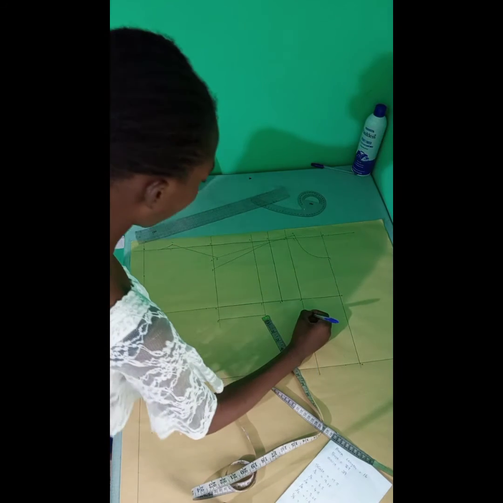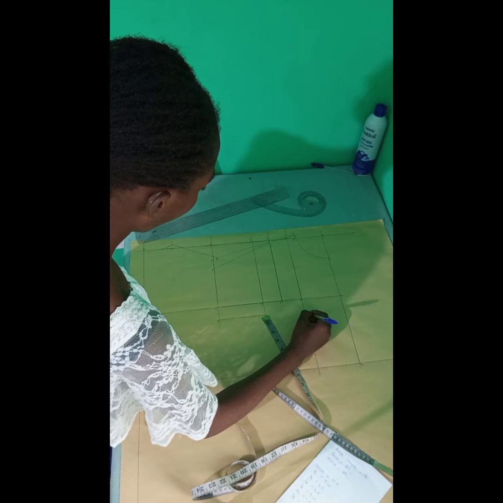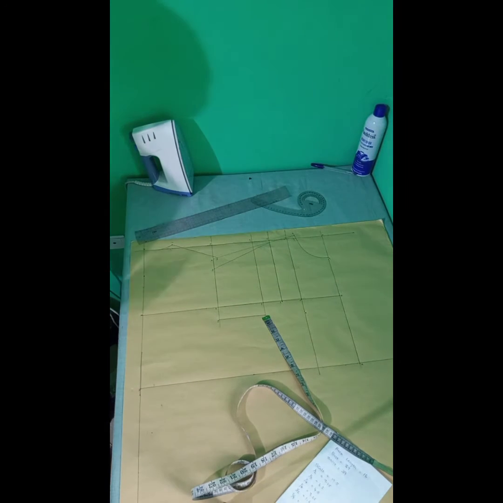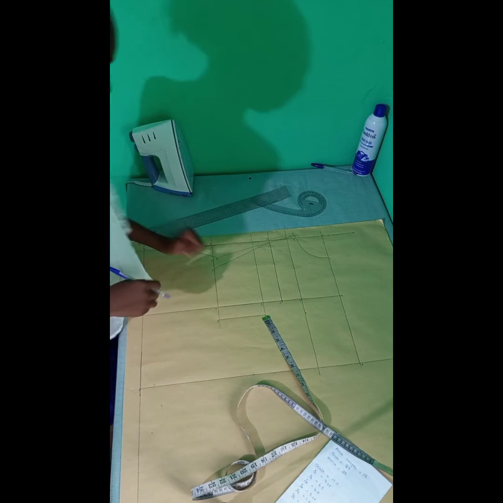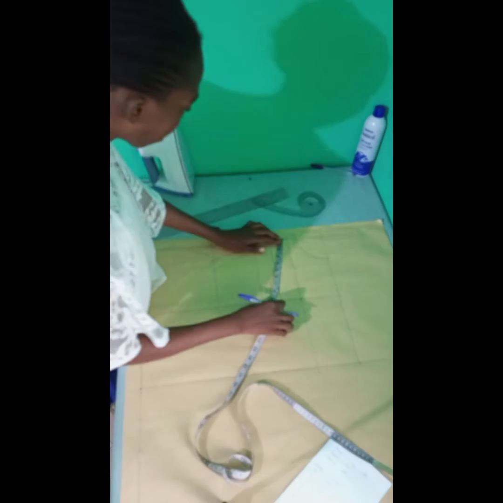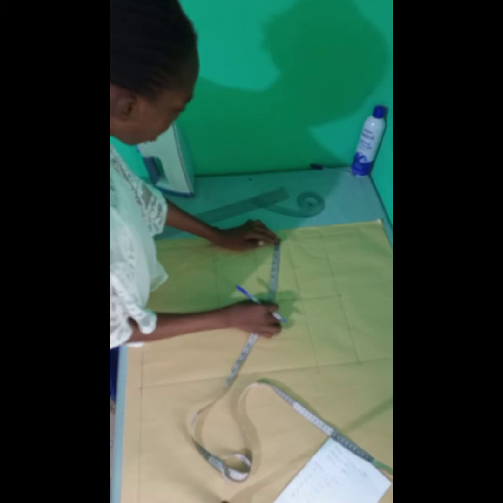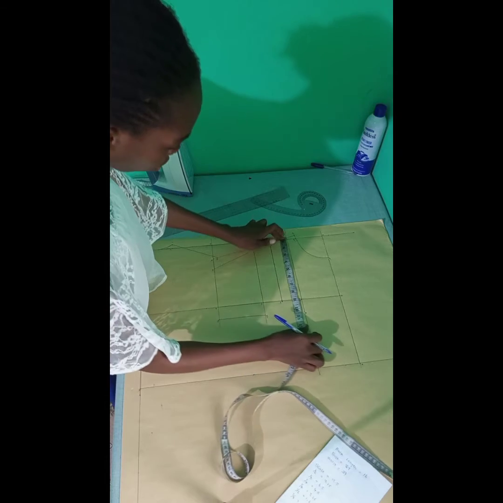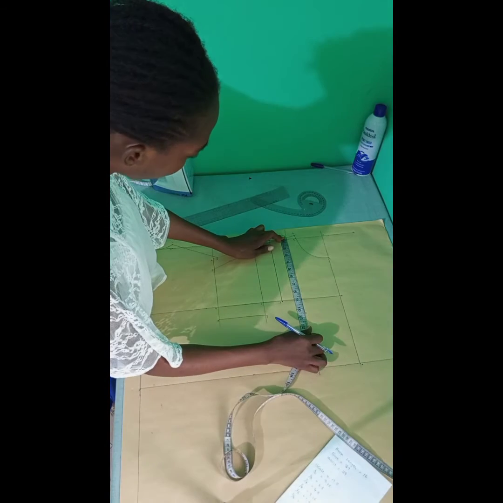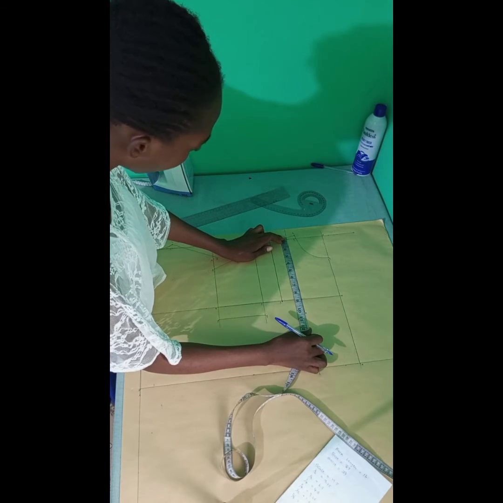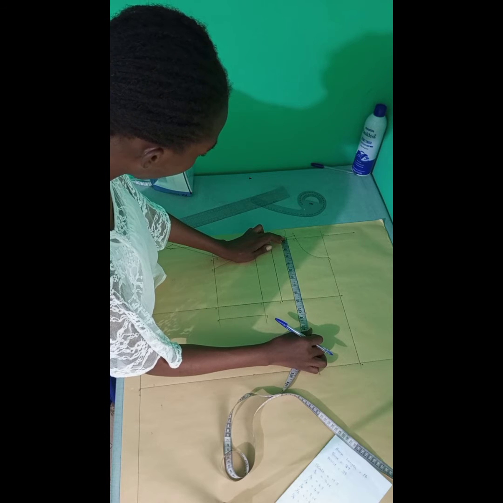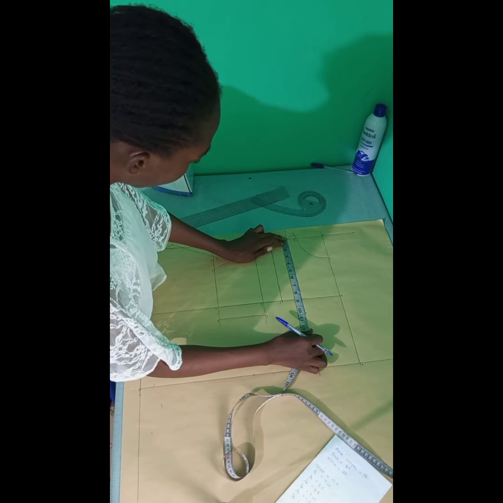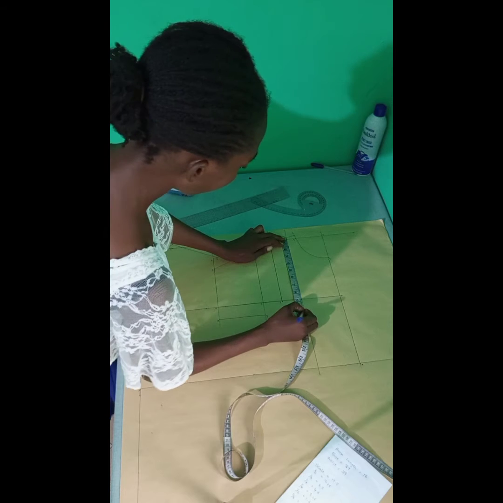And that will give us point O. So let's take the measurement from J2 to point O. And that will be giving me 10.1. So let's write that 10.1 somewhere.